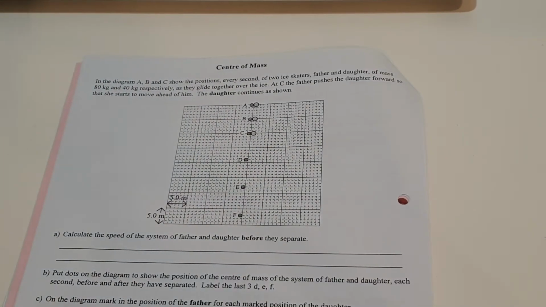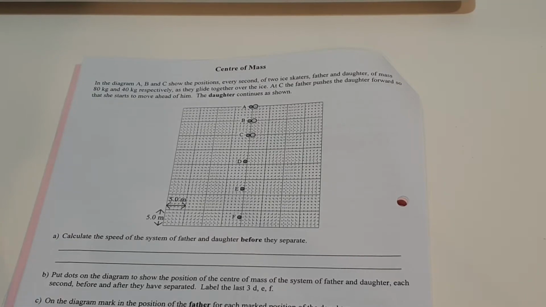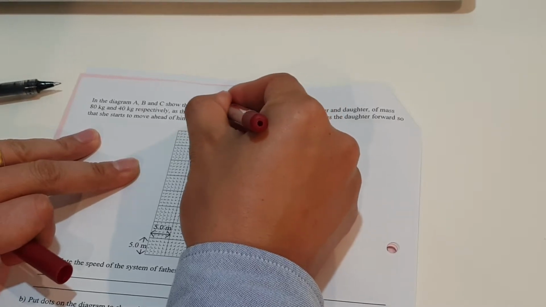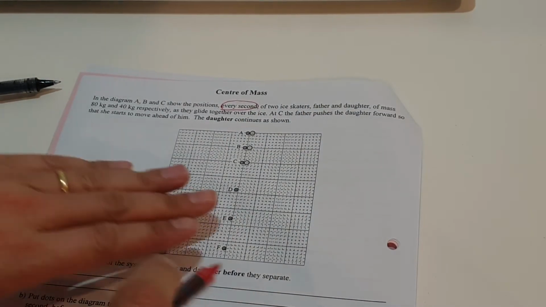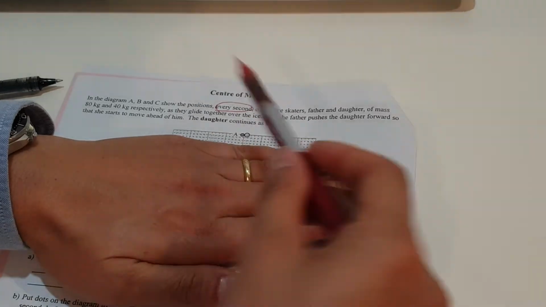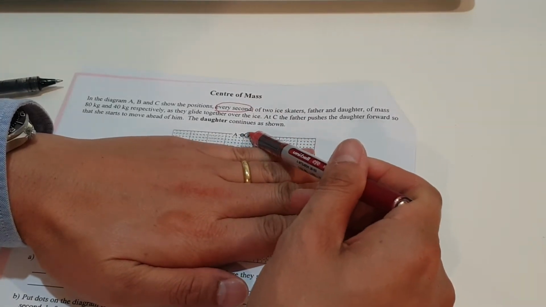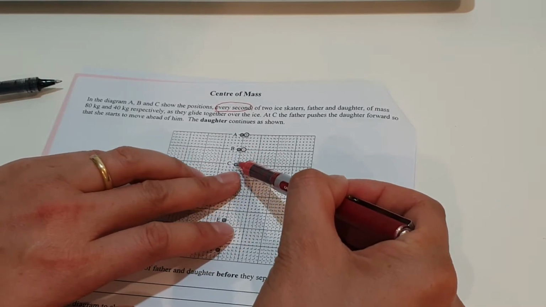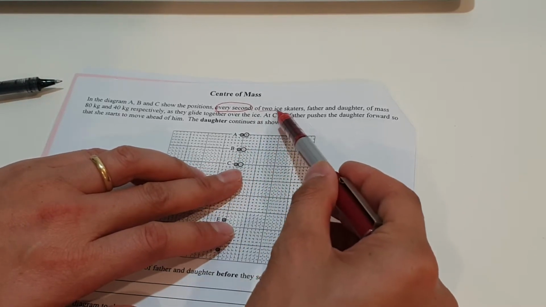In the diagram, A, B, and C show the position every second. So we're going to circle the keyword here, which is every second. Originally it was like this, right? We have A over here, and after 1 second, it moved to here. Then we took another picture, another second, and it moved to here, of two ice skaters.